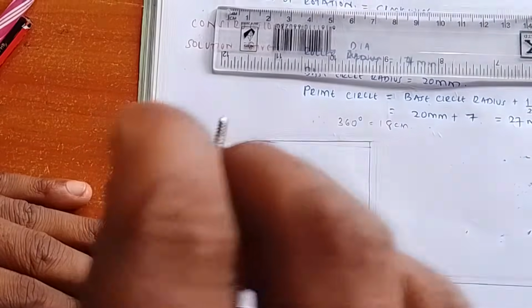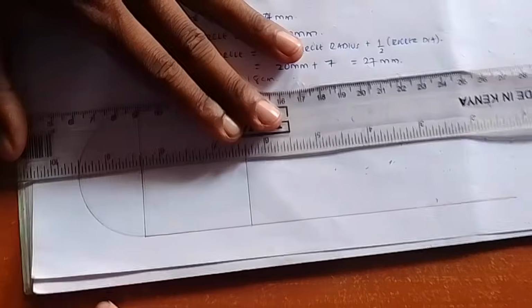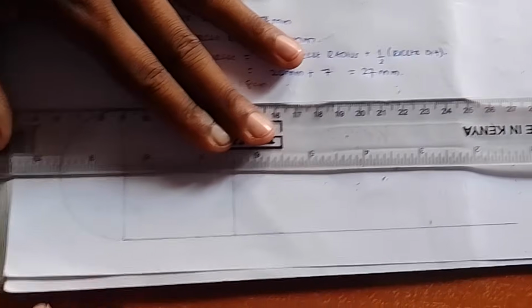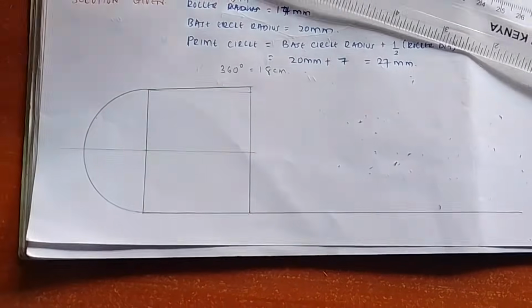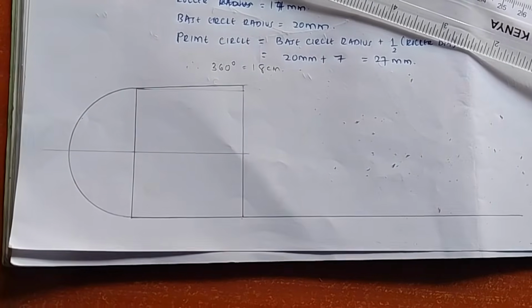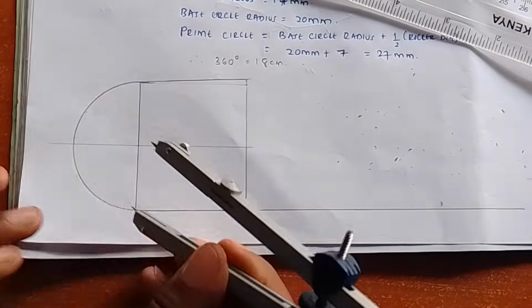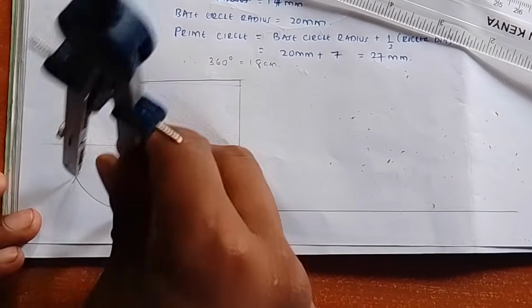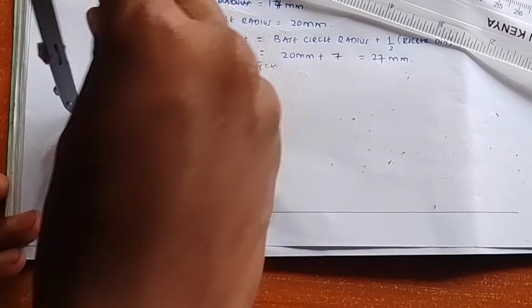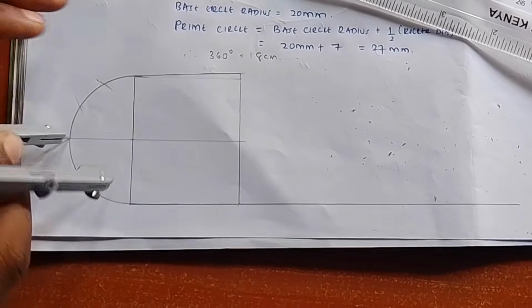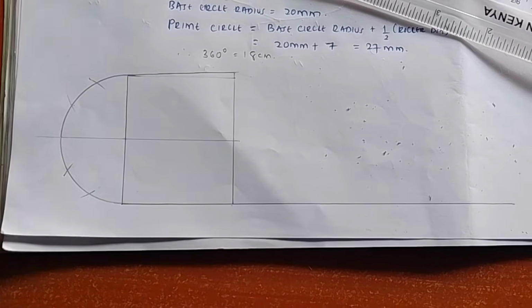Then the very next thing that we do, we have to divide this semicircle into 6 equal parts. So from here, with the same 3 centimeters radius, we strike an arc here. Stand on the next point, which is here, strike an arc. Stand on this point here, strike an arc here. Stand on the other point like this, strike an arc like that.